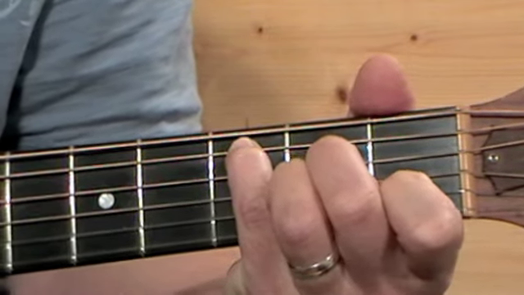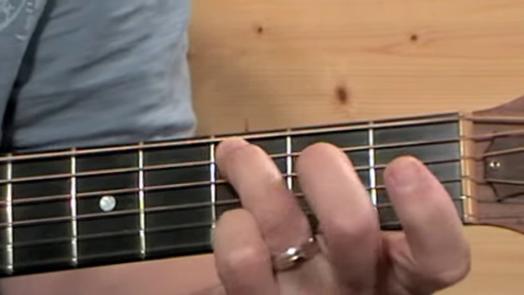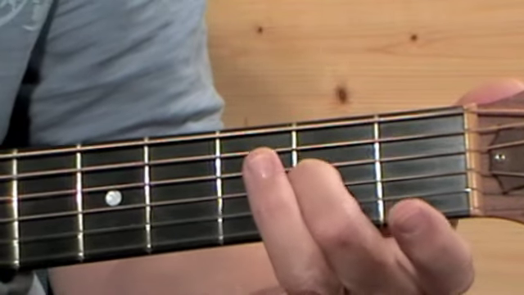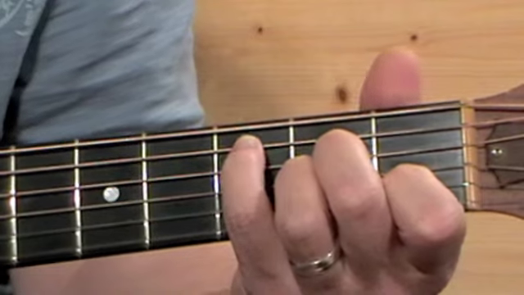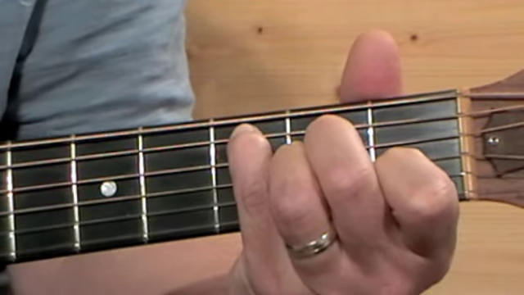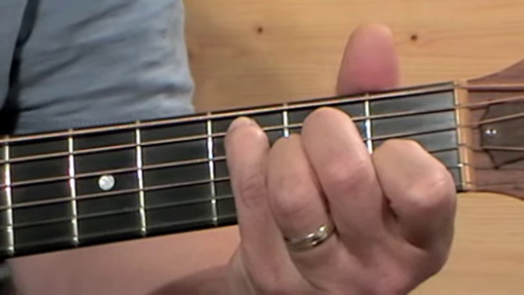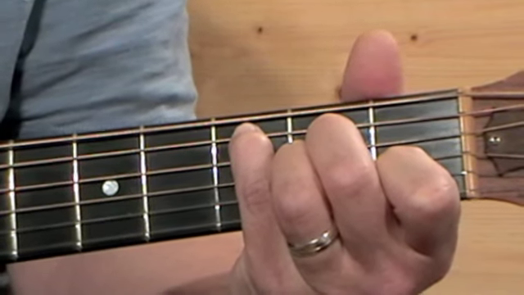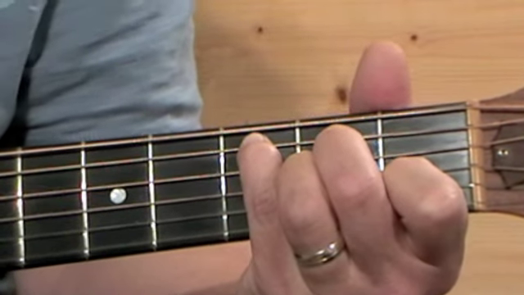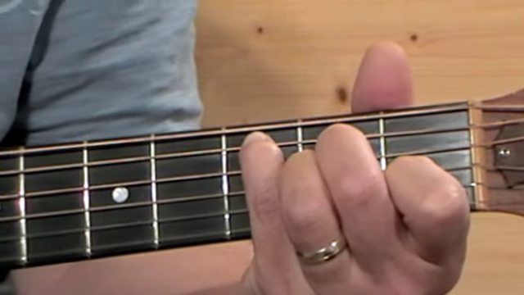Now that's a C chord, but with the sixth note, the A, added to it, which is fair enough, calling it an added sixth, but I prefer to call that a C sixth or a C major sixth, and I think you'll find that that's the most common name for that chord.